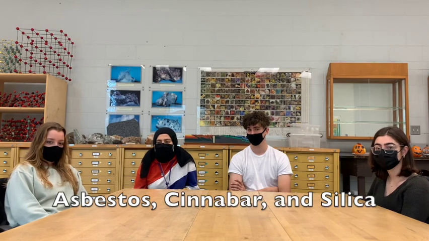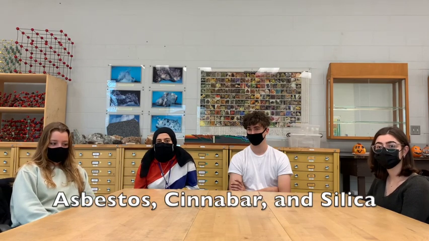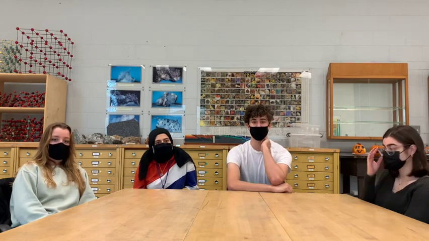And the toxic minerals, we describe them as minerals which cause toxicity when you consume or inhale them. We're going to be talking about asbestos, cinnabar, and silica. Now these three minerals interact in interesting ways in the various spheres of our Earth. In their raw form, these minerals are all naturally occurring in the lithosphere, which is where we extract them from.